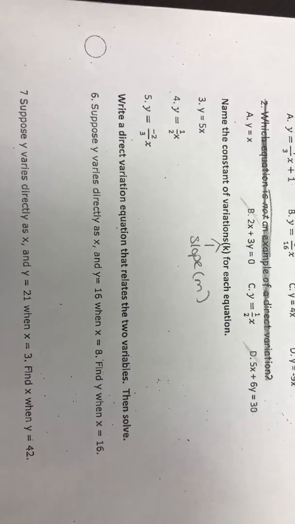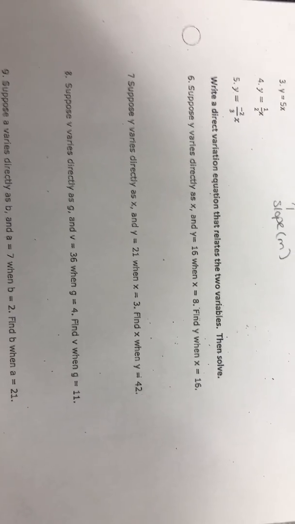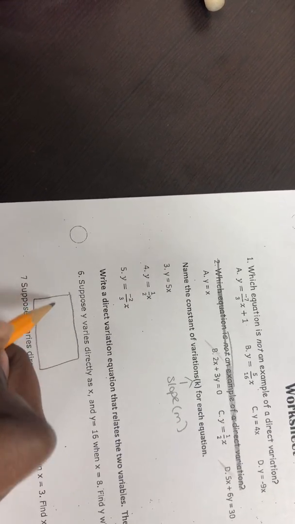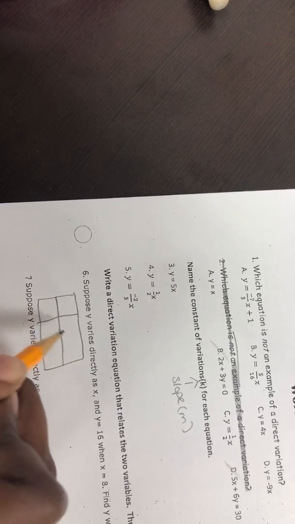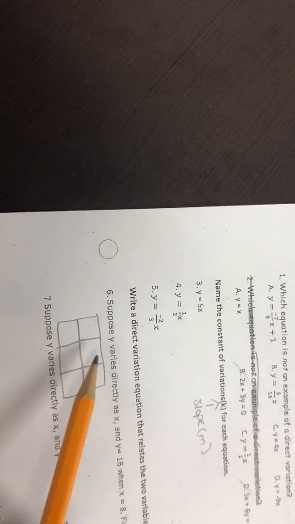They both mean slope. All right, so then after that, they give you a series of problems, 6 through 10, and they say write a direct variation equation that relates the 2 variables, then solve. So on each of these, you have to make sure you do this setup. I need to see this setup with the little box and the 6 little boxes inside of it. I need to see what varies directly with what, and then make sure you set up your proportions. Make sure I can see which numbers you're trying to cross multiply and divide.